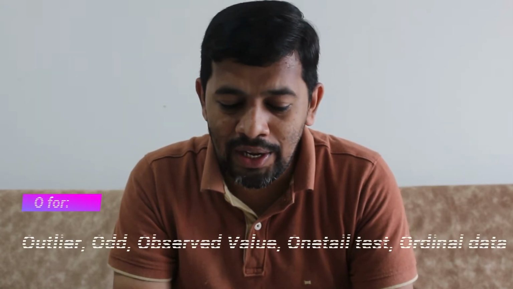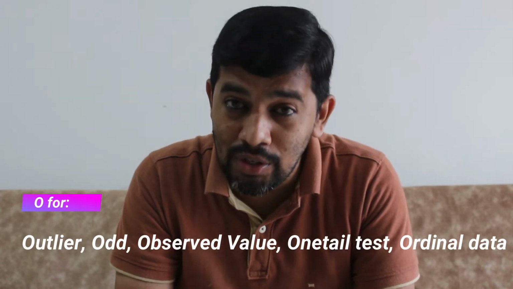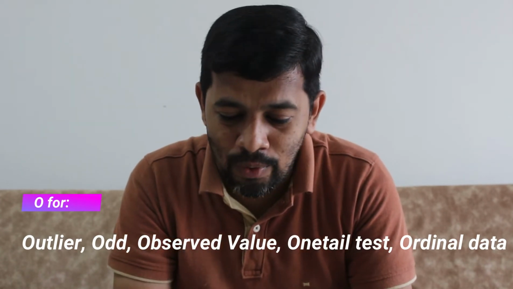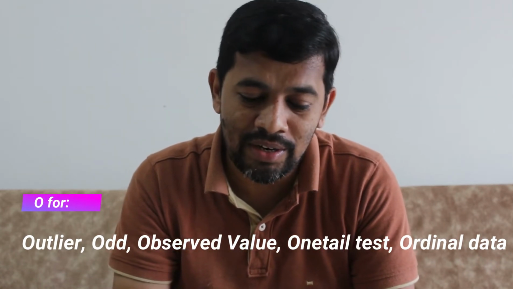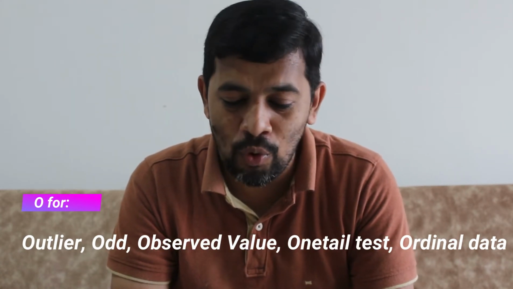And O for outliers, O for odd, O for observed value, O for one tail, and ordinal data, probability and proportions, everything comes under O, right?